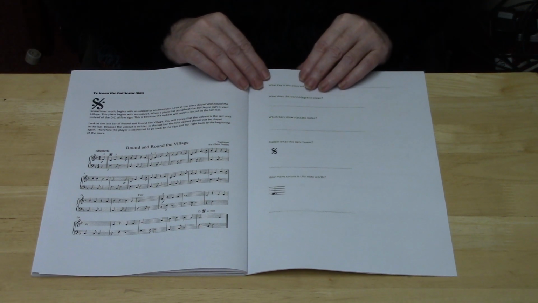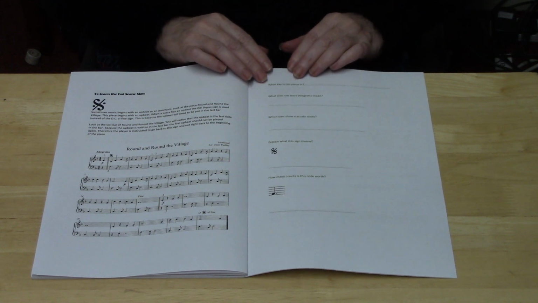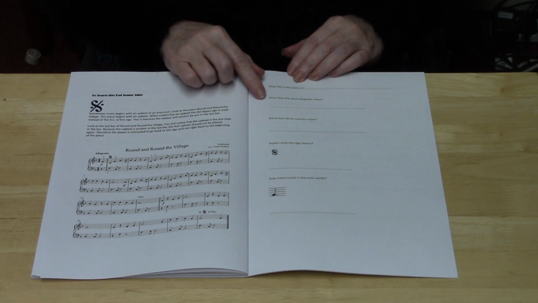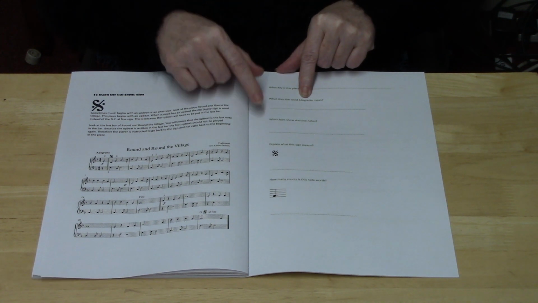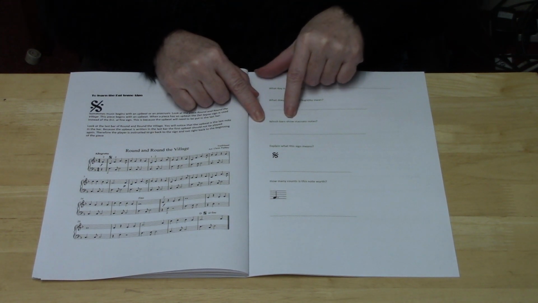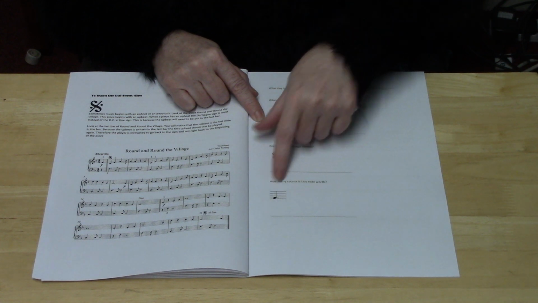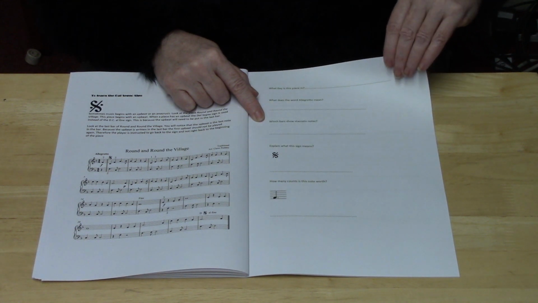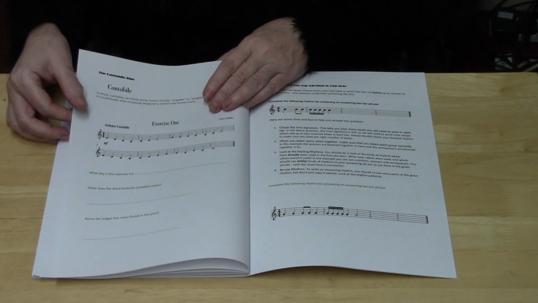So you've got some example questions to do here. Again, it asks you what key the piece is in. It asks you what does allegro mean. It asks you which bars show staccato notes. It asks you to explain about the Segno sign. And then it asks you to explain how many counts a dotted crotchet is worth.